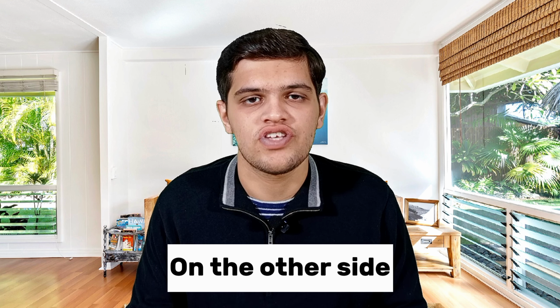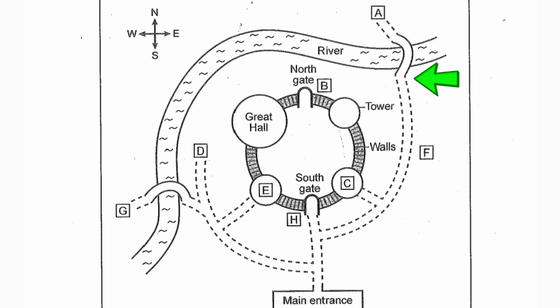You should also know the meaning of the word on the other side. It means the opposite side. Like I am sitting here and the person sitting there will be on the opposite side. Just like in this example, this is a point and the road on the other side of the bridge will be the opposite side. So here we'll be using the other side.